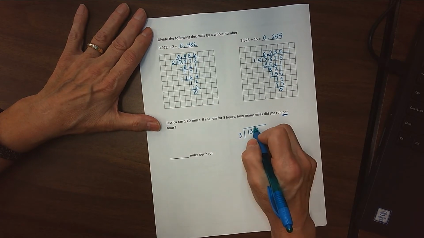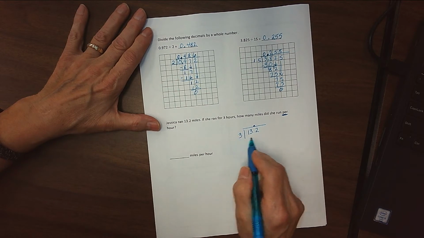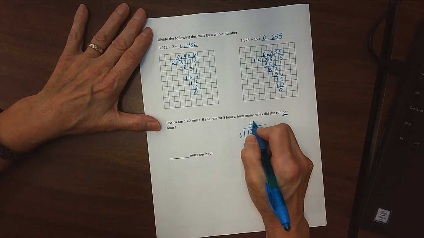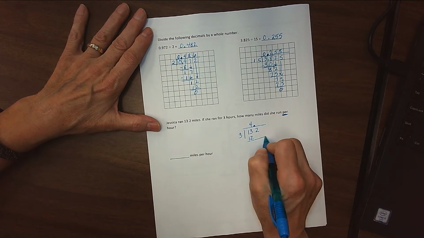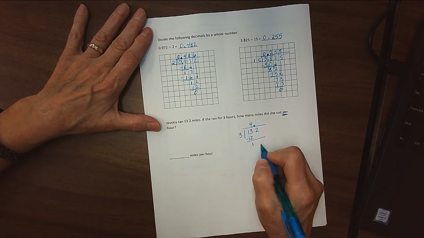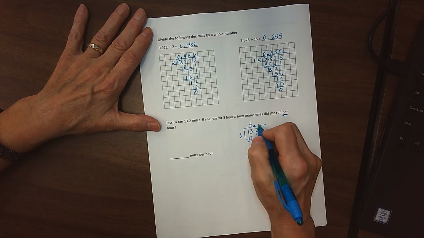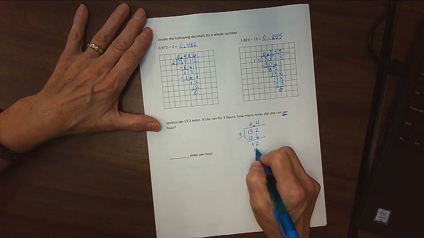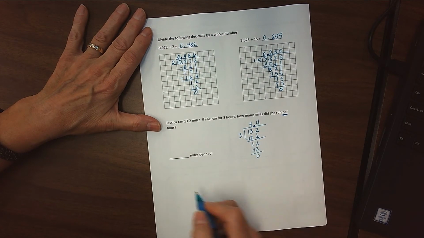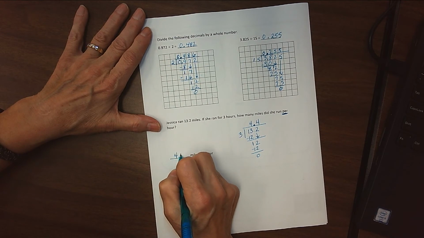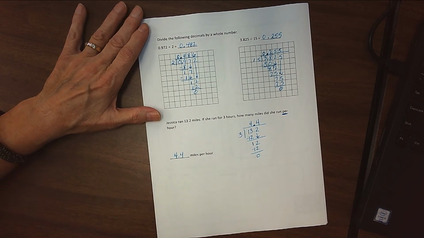Okay, so here we go. Raise the roof with a decimal point. 3 divides into 13 4 times. 4 times 3 is 12. Subtract and get 1. Bring down my 2. And then 3 divides into 12 exactly 4 times. Subtract, get my 0. And so she ran 4.4 miles per hour.